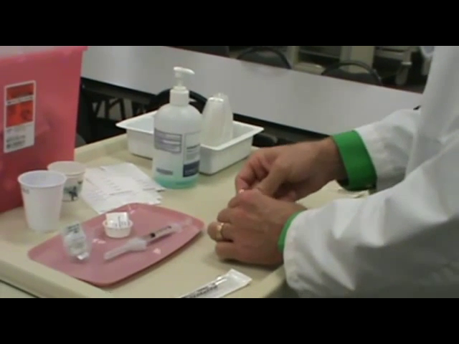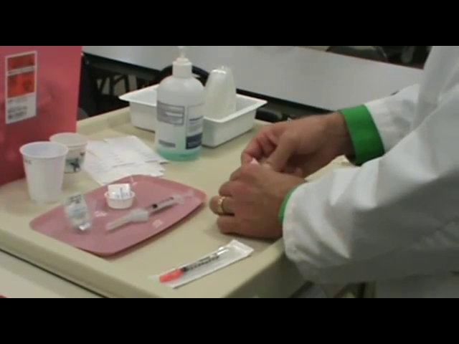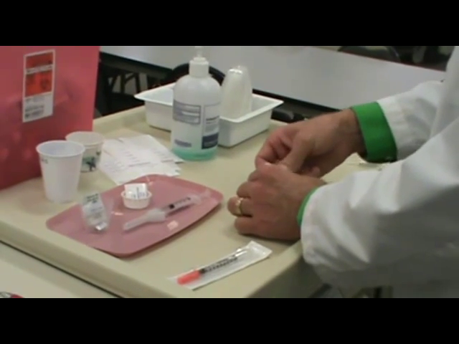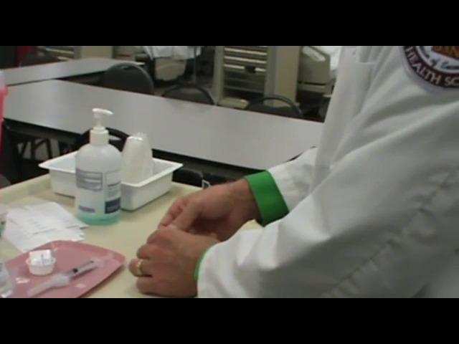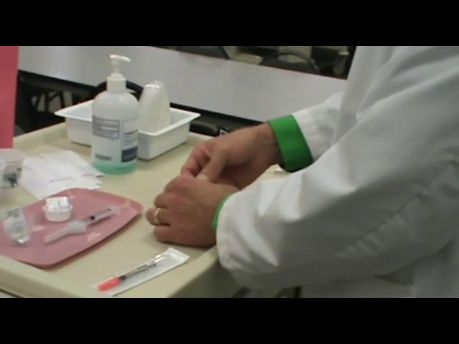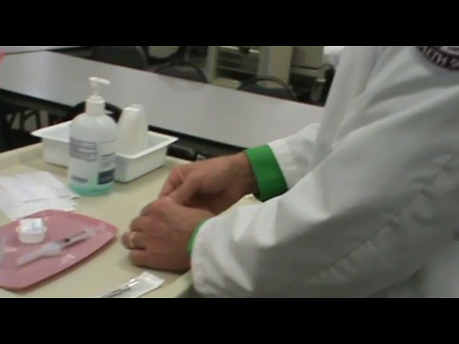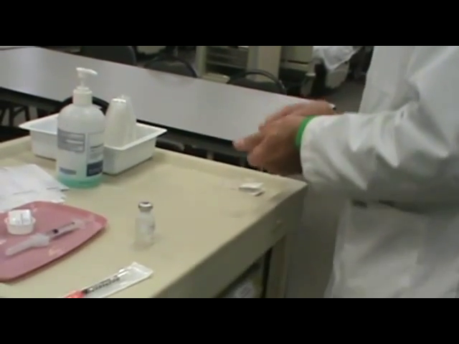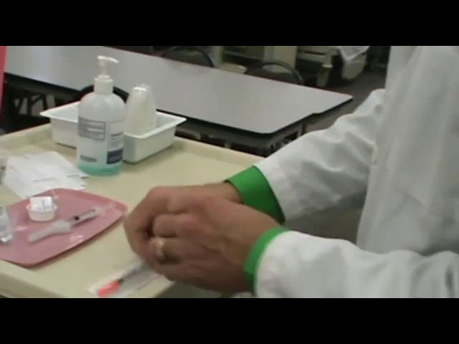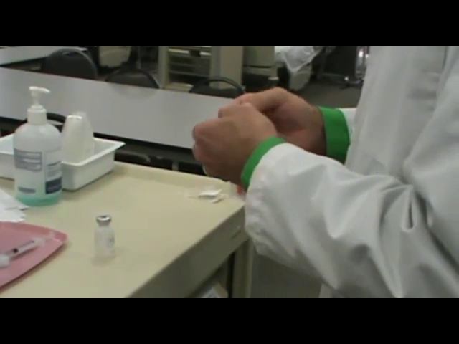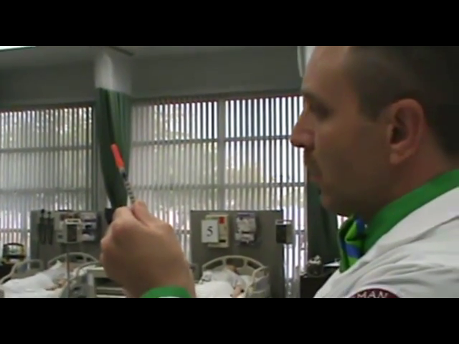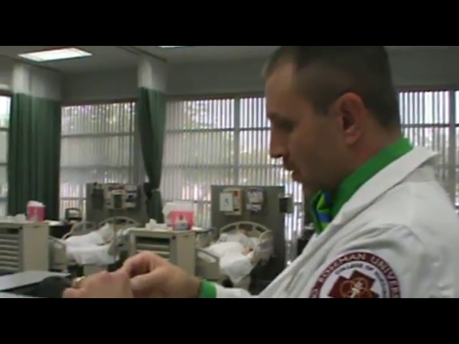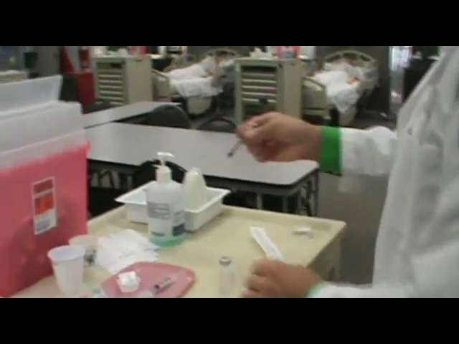Again, 15 seconds scrub. 1, 2, 3, 4, 5, 6, 7, 8, 9, 10, 11, 12, 13, 14, 15. Inject 7 units of air in the vial. Set that down flat like that.